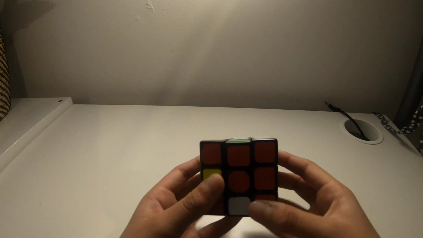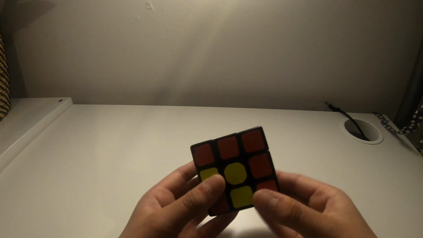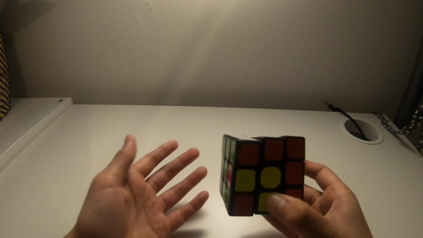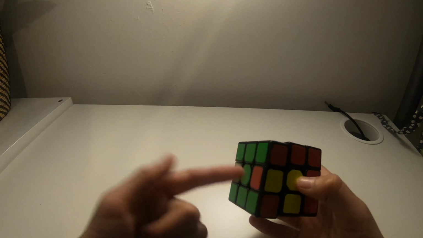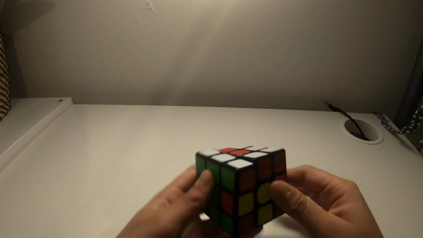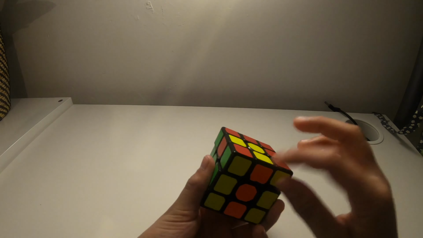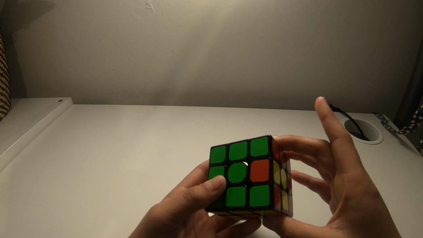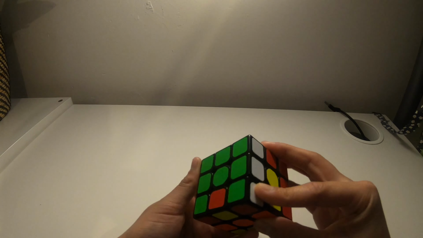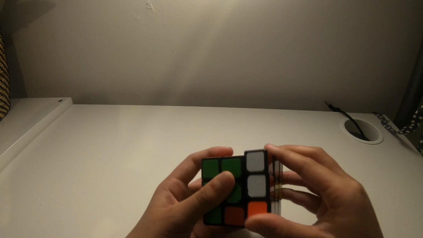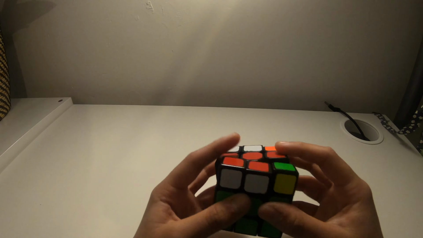So basically what we want to do is go like this. Now the slice layer is this M slice. So we want to preserve it. So we need to get this piece, which is the odd one, into this spot. Now we can't just do this because obviously we're breaking this piece. What we can do is just move it out and then bring this spot in like that. And then we just undo and undo.